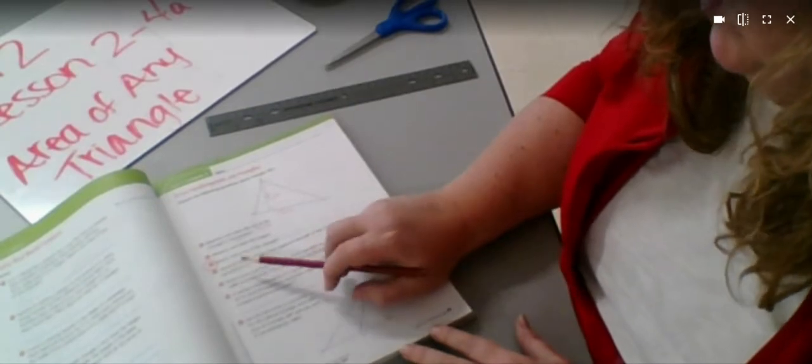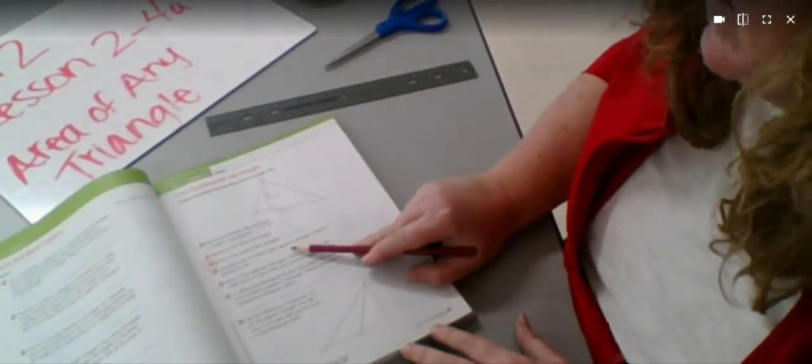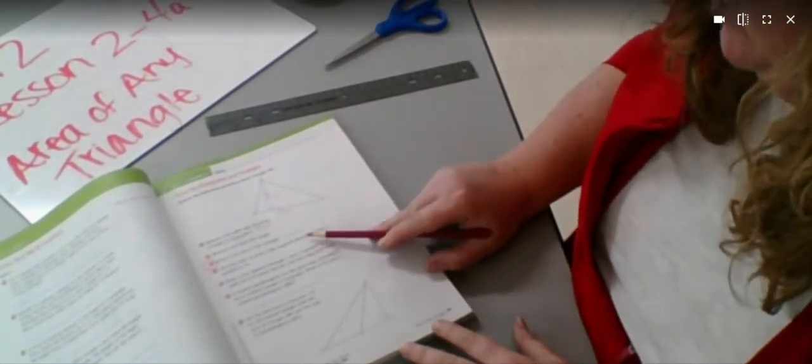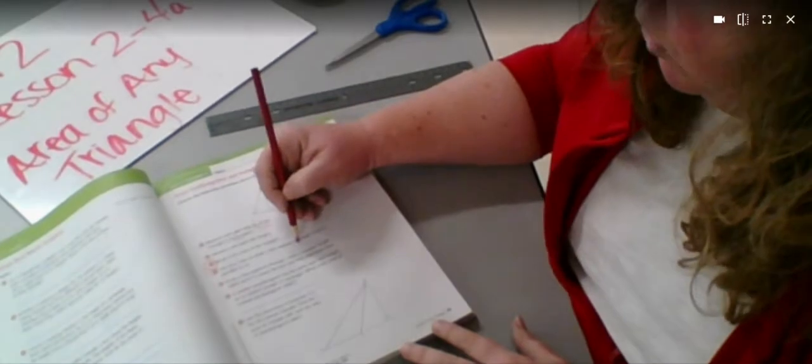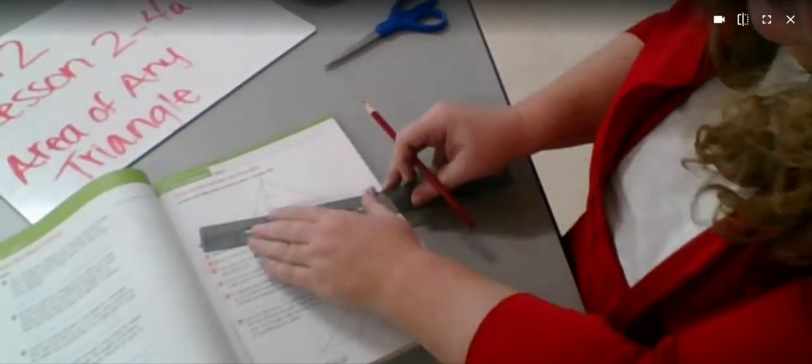Now, number 4 says, use your ruler to draw a line segment. A line segment is just a line that starts and stops, through B. So we need to go through point B that is parallel to AC. Parallel, remember, is like railroad tracks. So it's got to go parallel to AC. So there is AC. Now, pause, see if you can figure out how to do it, and then come back.